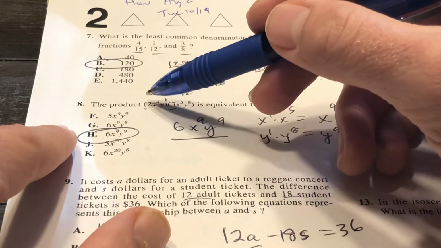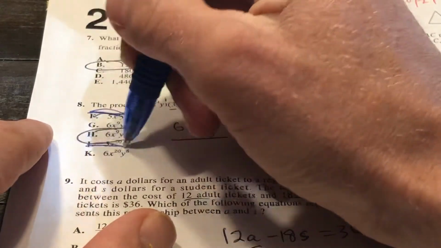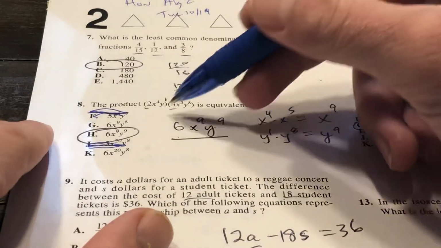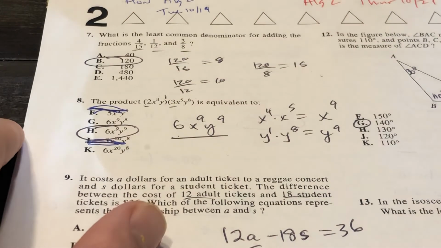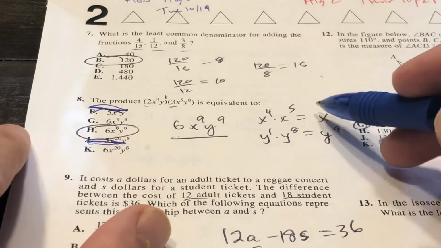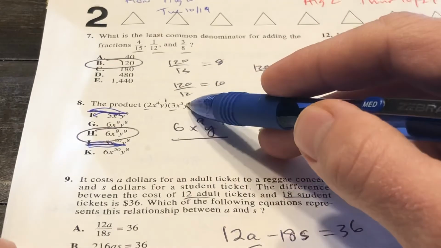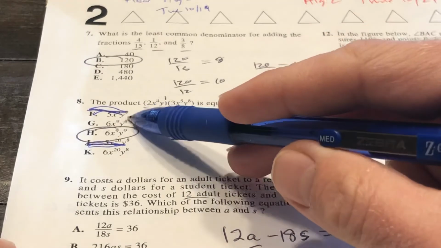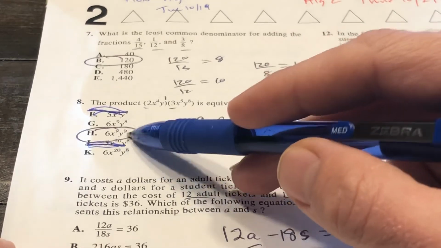Number 8, first off, when you do 2 times 3, you get 6, so it can't be F or J. Then what do you do? Do you add or multiply the fractions? I have 4 x's, x times x times x times x. I think that was 4. And then I have 5 of them. That's 9 x's. You add the exponents. We're going to talk about that later in chapter 7. Y to the first times y to the 8th is y to the 9th. So I can see some students picking G. That's y to the first times y to the 8th. You have 9 y's as well.